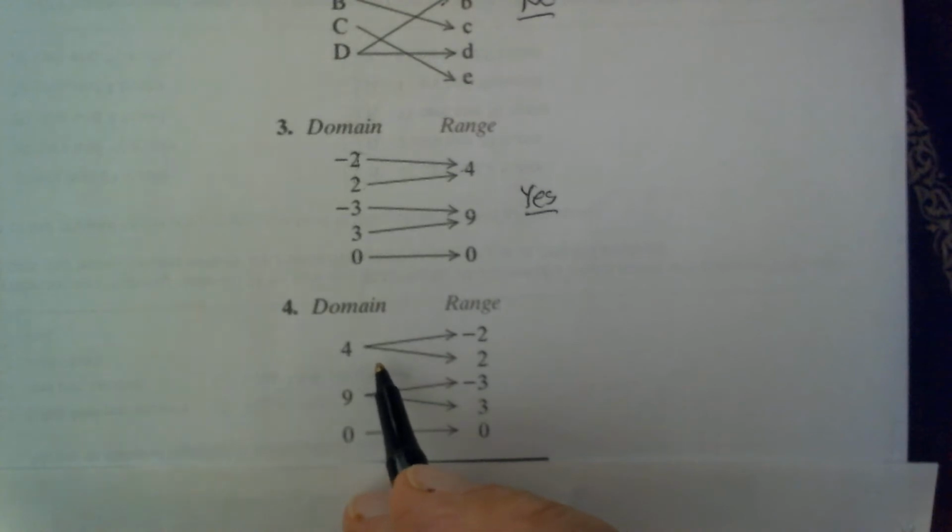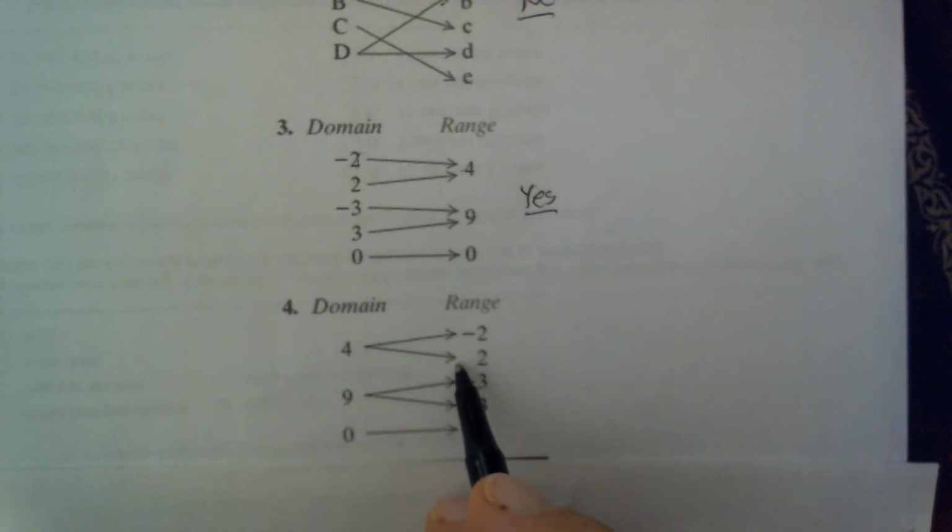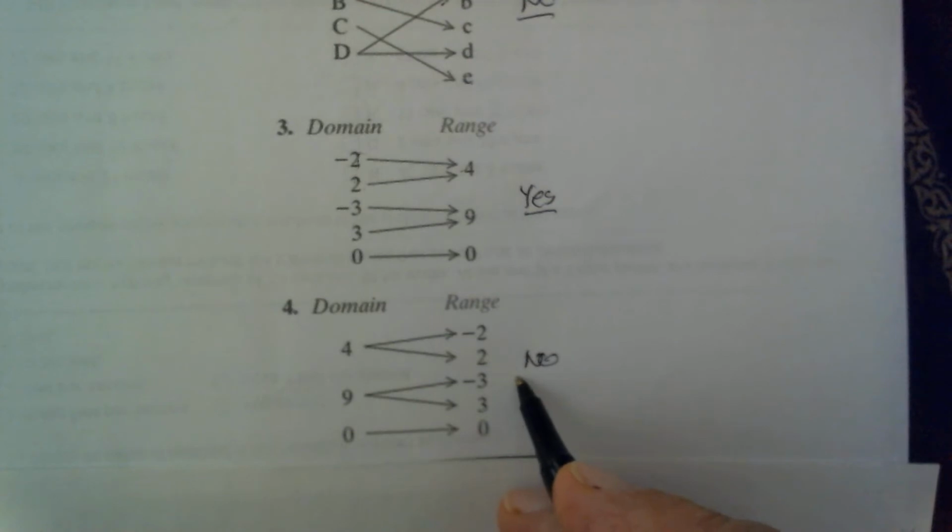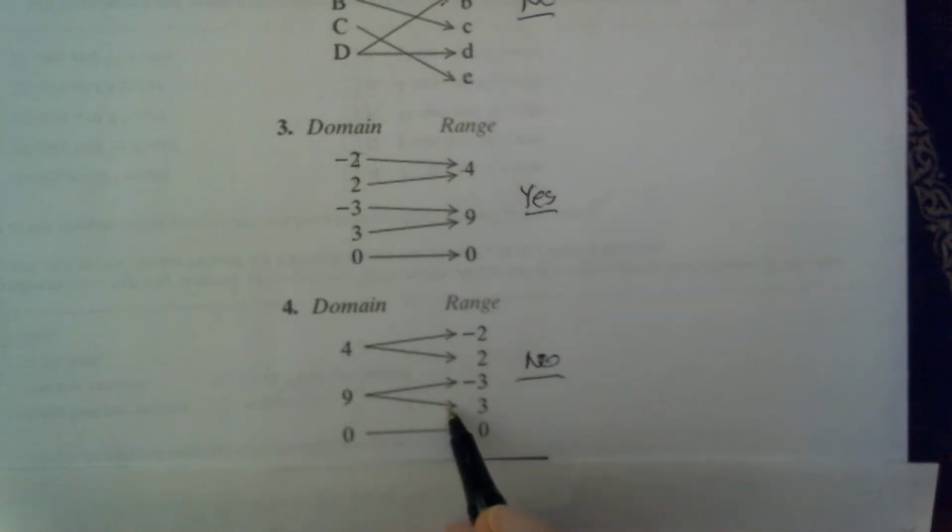The last example, number 4, we see right away that here we have an element in the domain referring to more than one element in the range, so this is not a function. Here again, 9 has 2 elements in the range, so that's not a function.